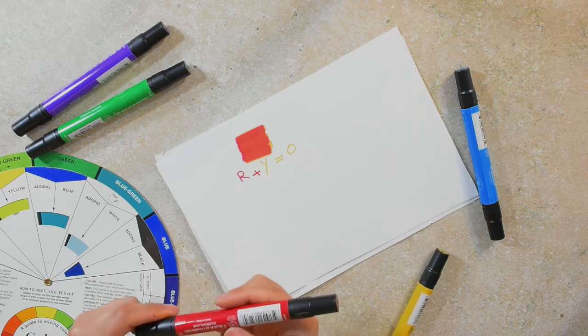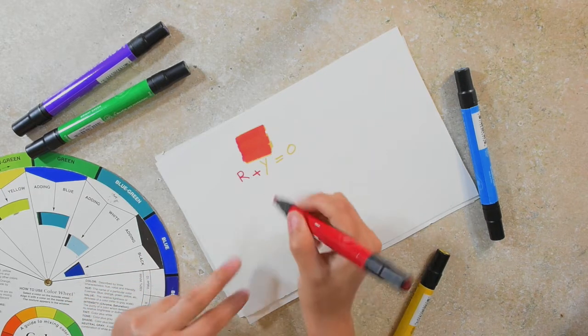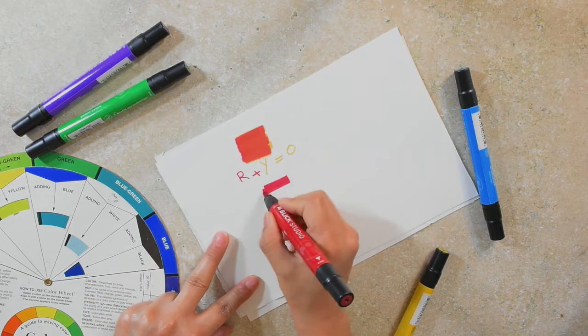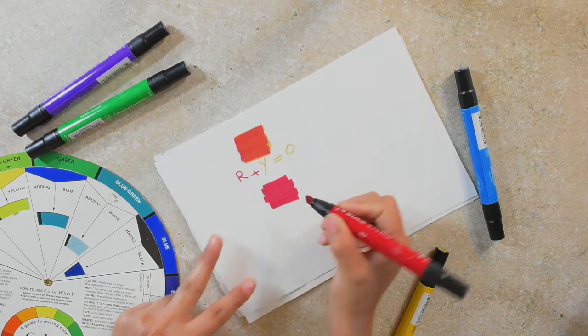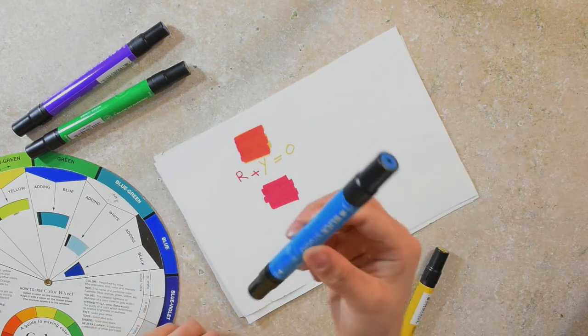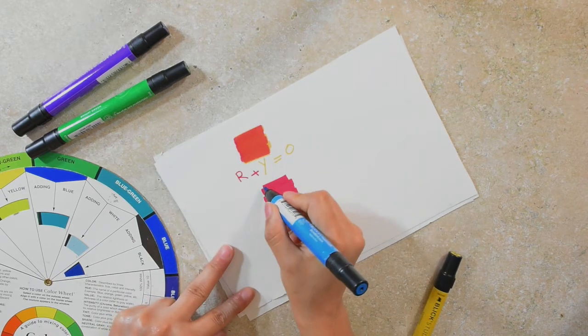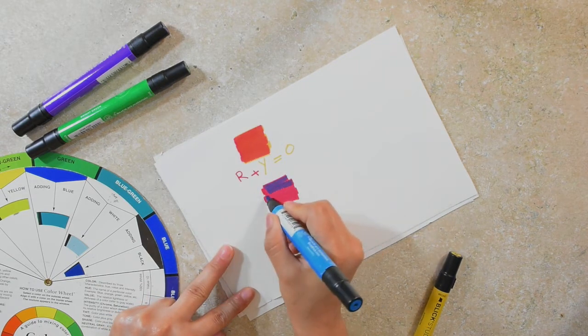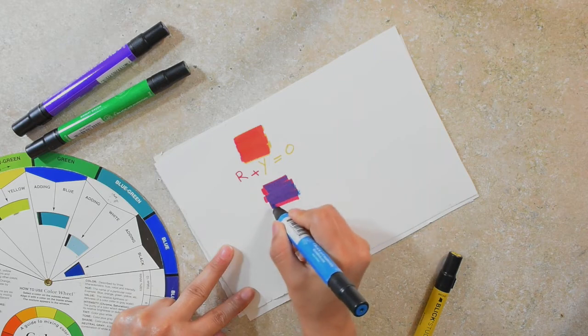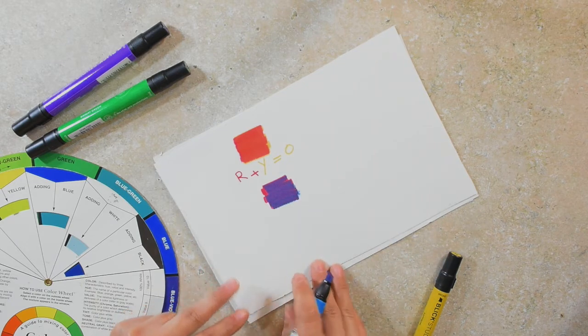Now let's mix red with blue. What's your guess? What's going to be the result? Can you see it?